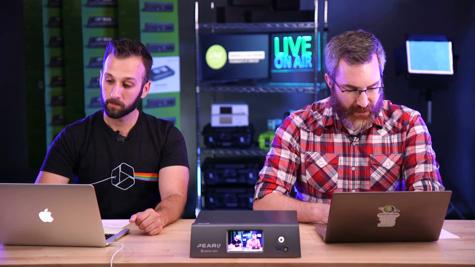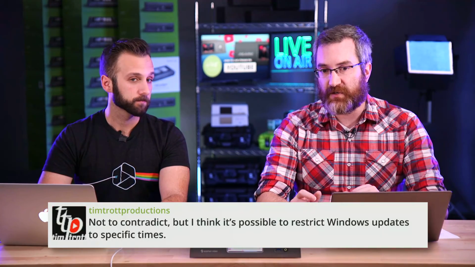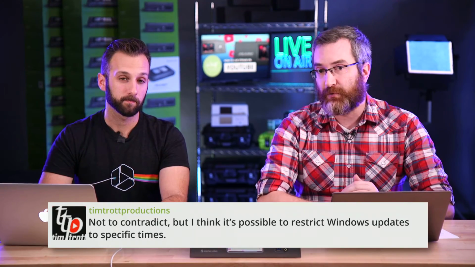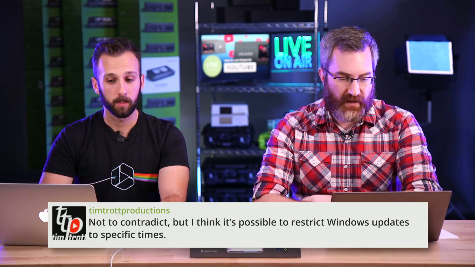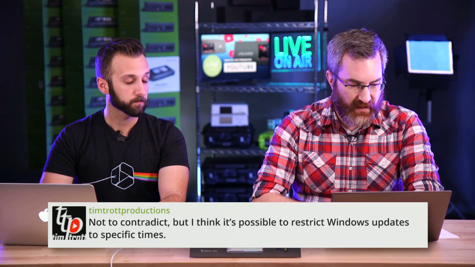Tim was just mentioning here, not to contradict, but I think it's possible to restrict Windows updates to a specific time. Yes, it technically is. However, some Windows updates that Microsoft deems critical, it will attempt to do anyway and will pop up and ask you if you want to snooze it. If the operator makes a mistake and goes, I don't know what button to push, and pushes the wrong one, or pushes nothing long enough, there still is risk. Of course, there's always the risk of something crashing on the system as well. So that's never a good thing, especially if you're trying to multitask on one machine. Absolutely.